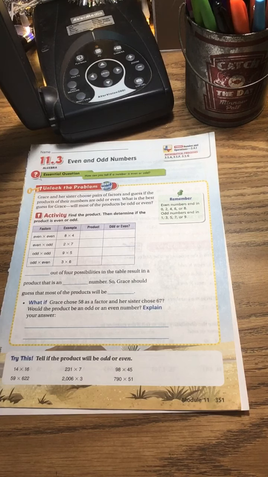Okay, so it says here, what do you notice about the numbers divisible by 2? They're all even. All even numbers. Okay, circle the numbers that are divisible by 2. Do that real quick. Out of all these down here, circle the ones that you can divide by 2.